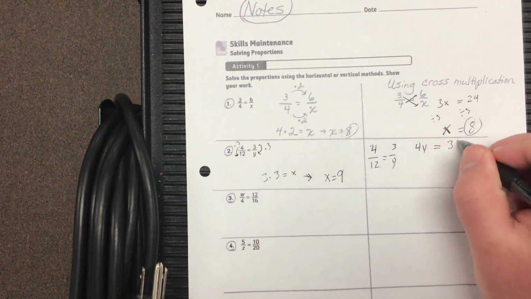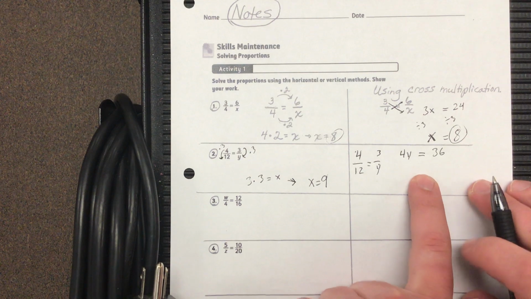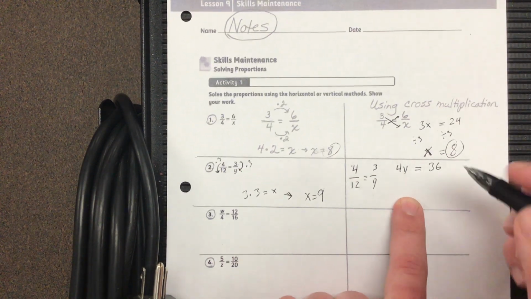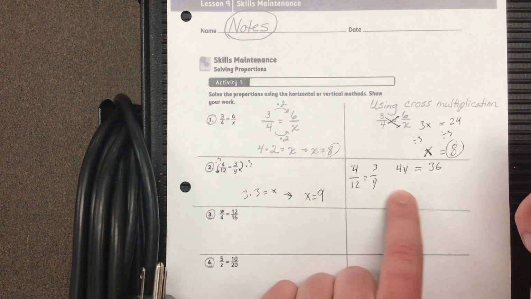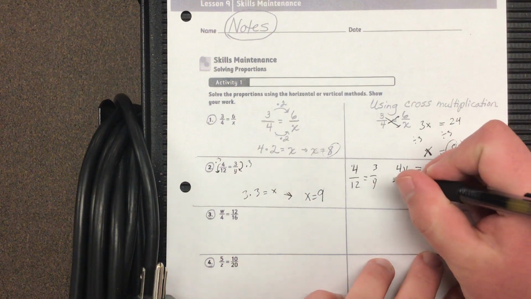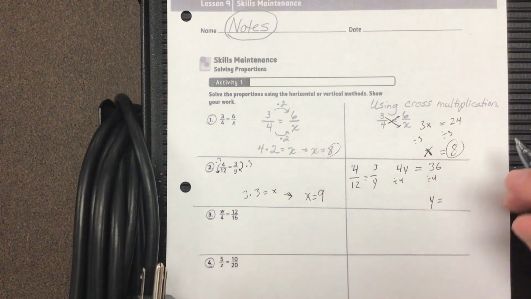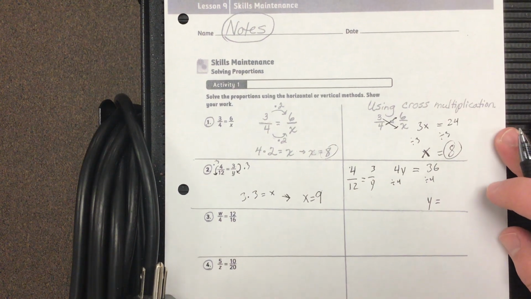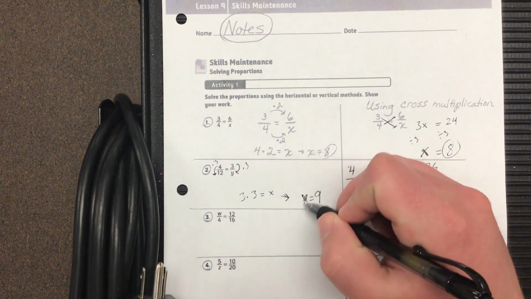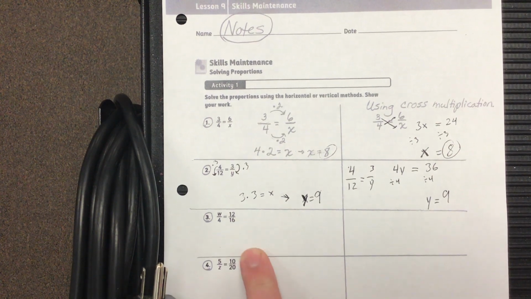36. It is 36. So now what do we have to do to solve this equation? We have to divide. Divide by what? If 4 times y, what are we going to divide by? Divide by 4. So what's 36 divided by 4? 9. This was y, I said x over here. But both these y's equal 9. Those are the same again, so we know we're right.